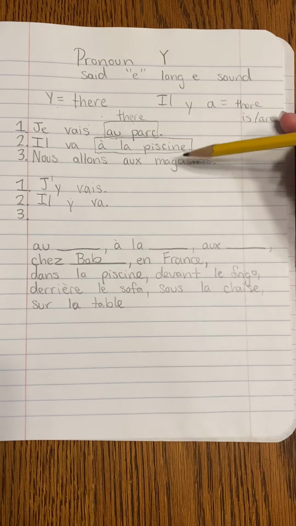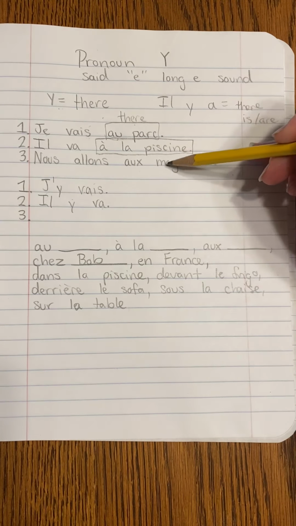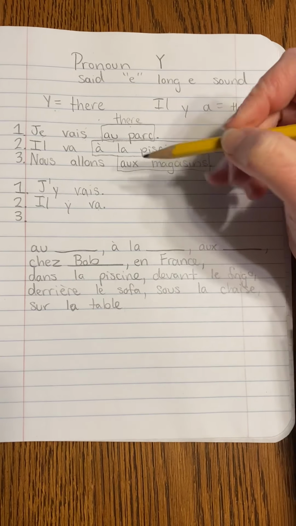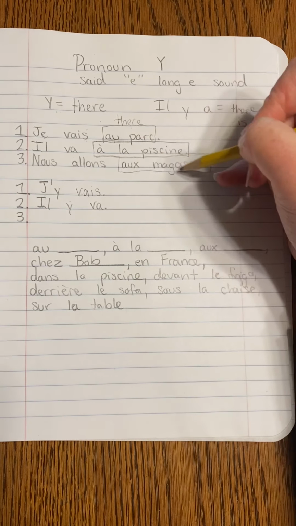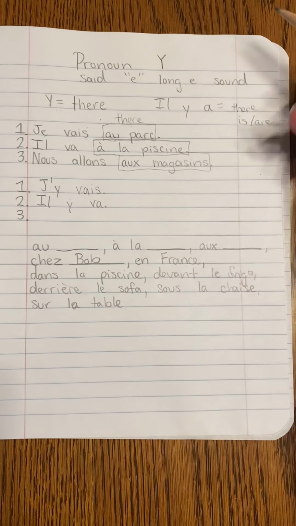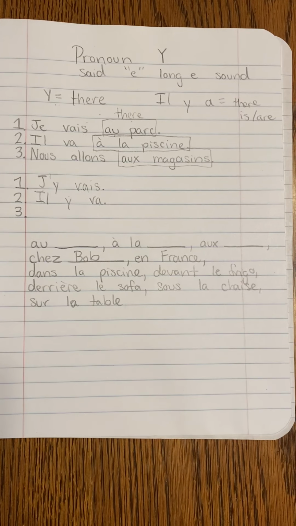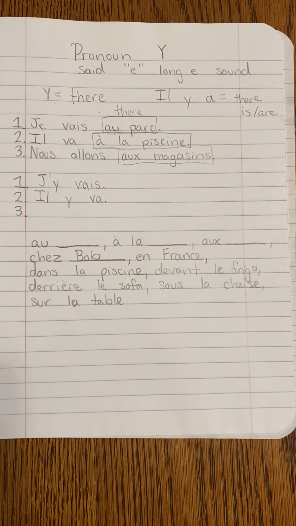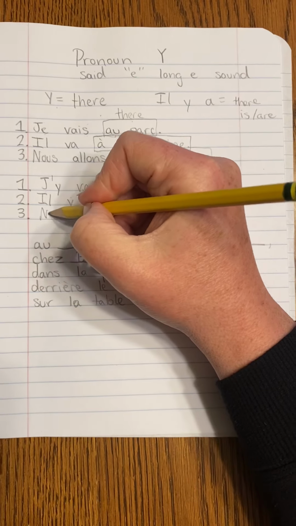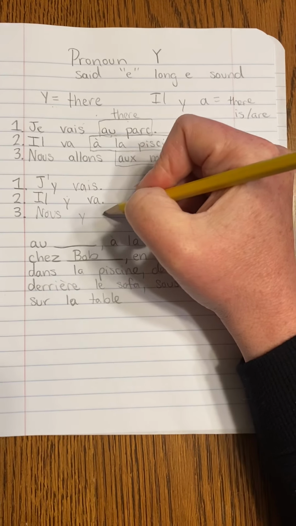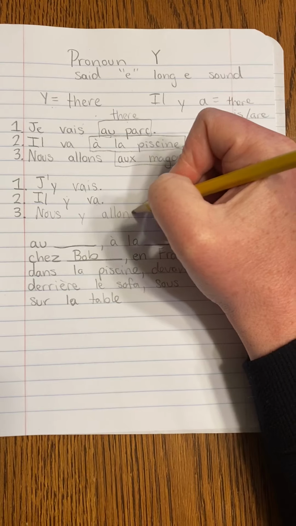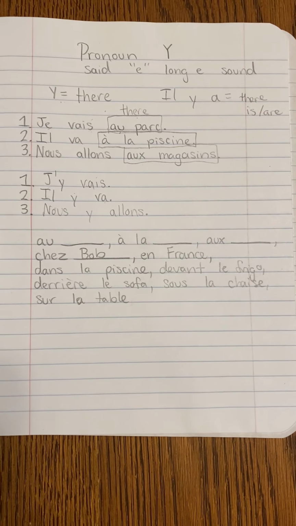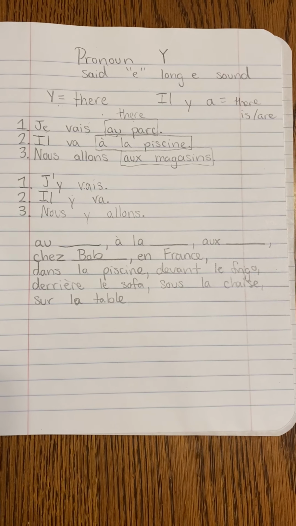All right, next one. Nous allons au magasin. We're going to the stores. So "to the stores" is the place, and the "to the" is the prepositional phrase there. That's coming out, and we're going to say, oh yeah, we're going there. So think about it for a sec. To say we're going there is nous y allons. We're going there.